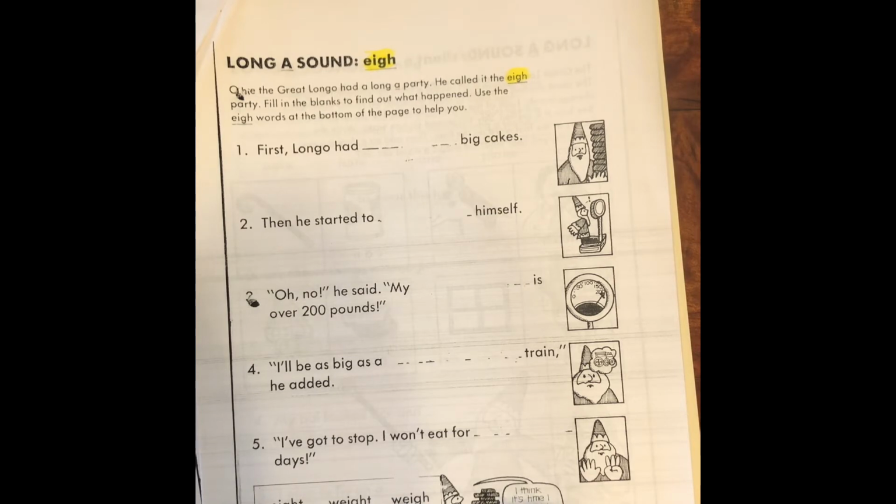Weigh. Freight. This would be like if you ever see a big rig truck, a big truck carrying something, maybe to a grocery store or a toy store. It is the freight. Or you might see a freight train, a train carrying things.